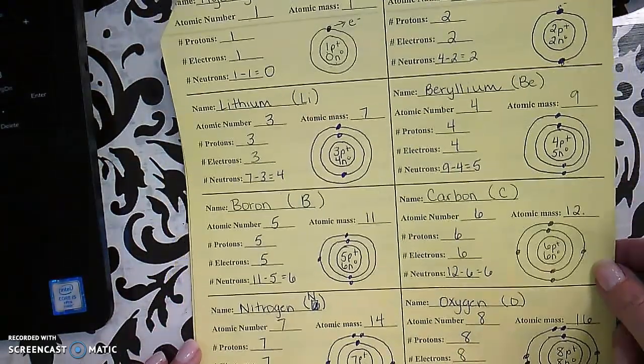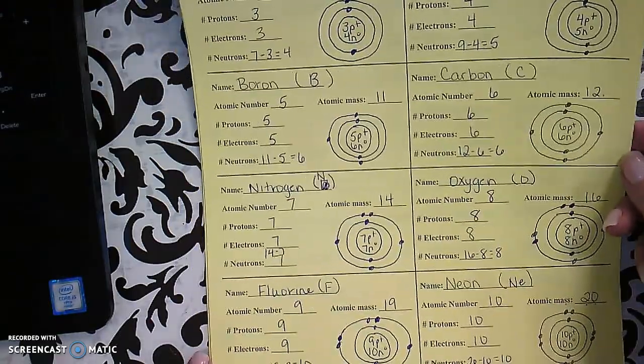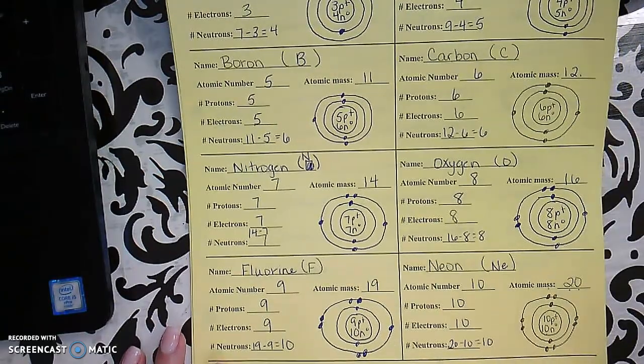You'll need to be able to draw them and recognize these 10 electron orbital drawings. Let your teacher know if you have any questions.